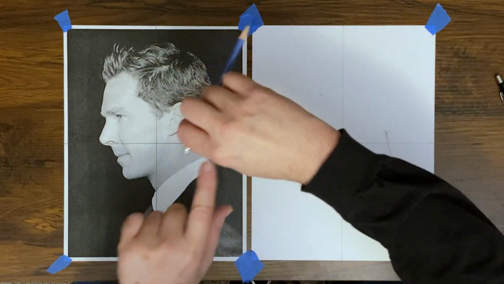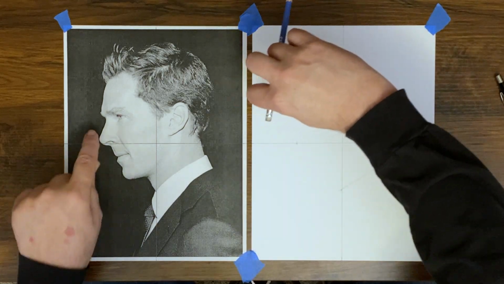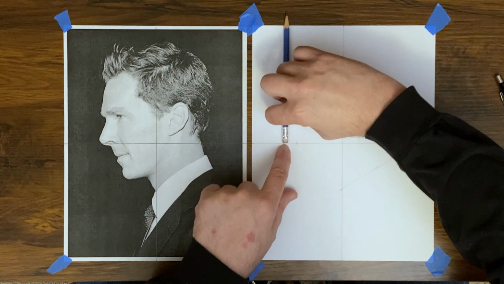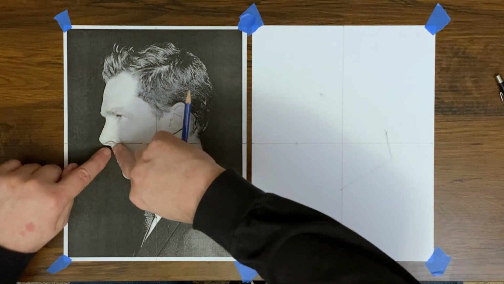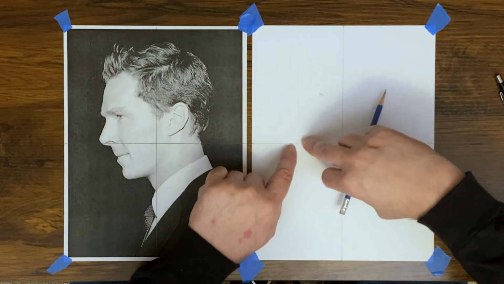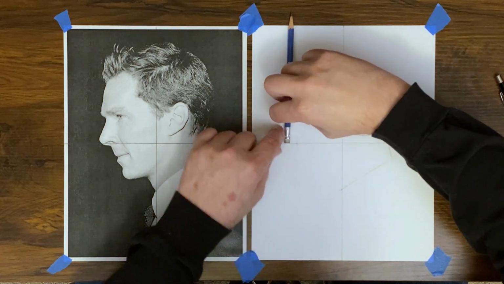So if we take that measure and from this line up, and about how far, we know that's the halfway point, so it's a little bit farther than that. A little bit farther than that, and about this distance up.